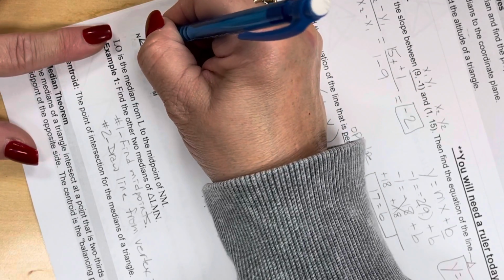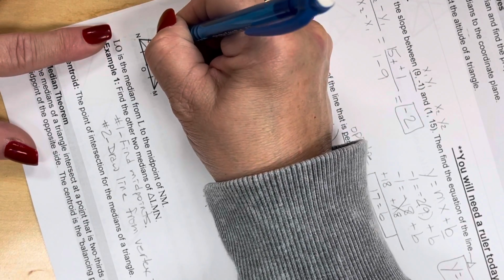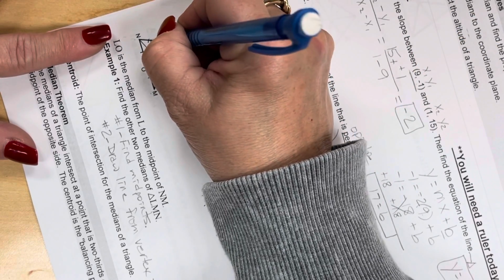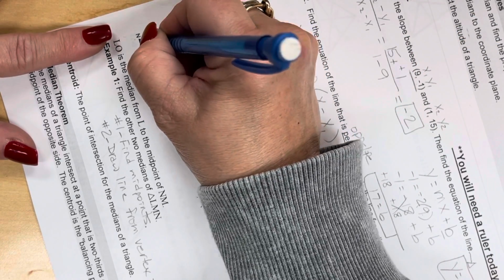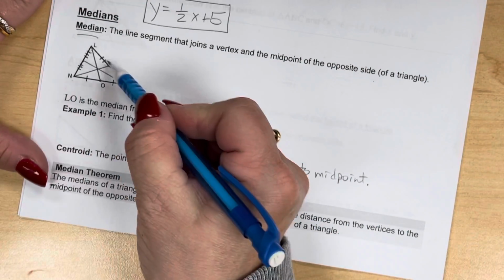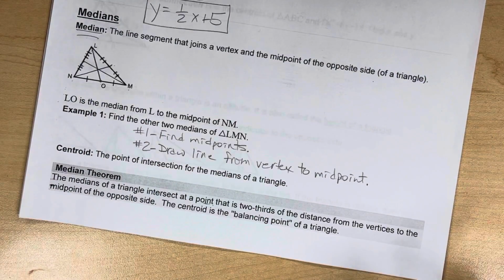Now this also creates congruent sides here and here, because that's what a midpoint does. It divides this into 2 equal parts, okay? So now basically you have the medians of your triangle, okay?